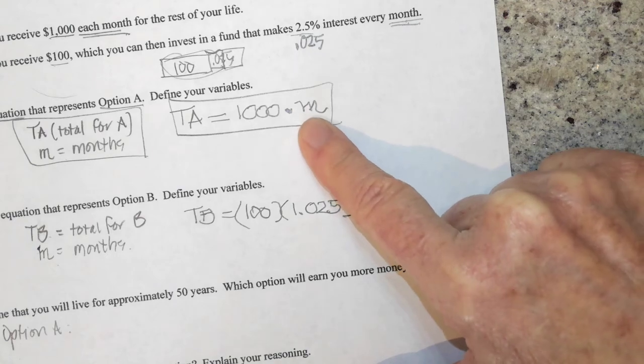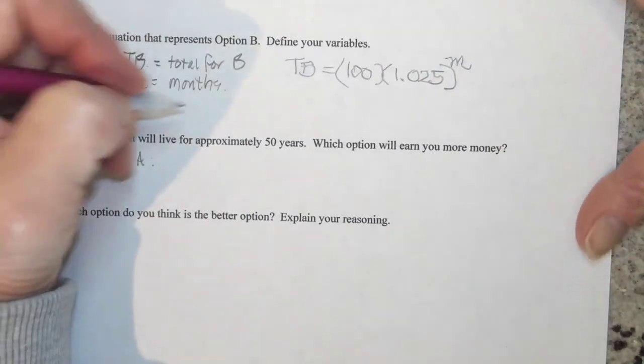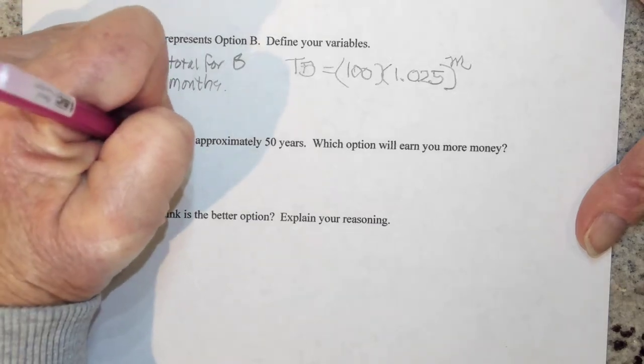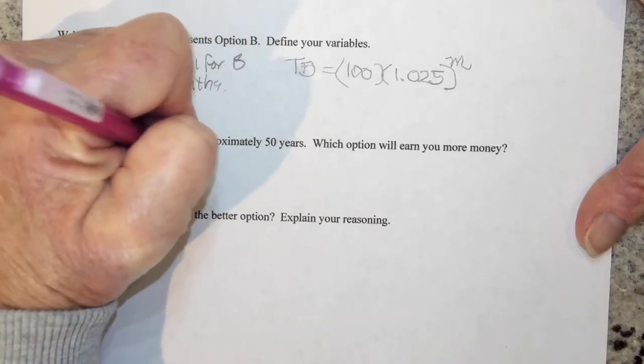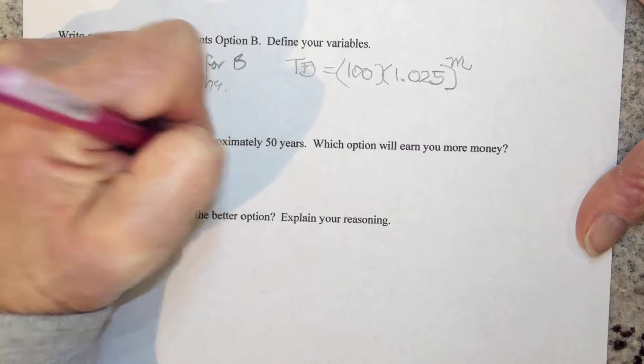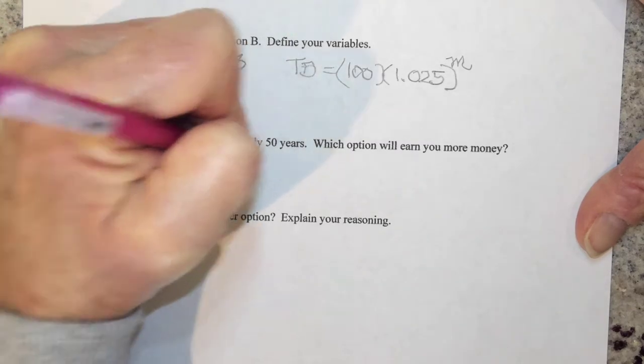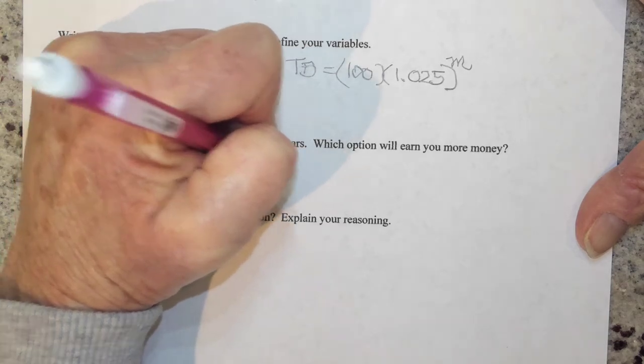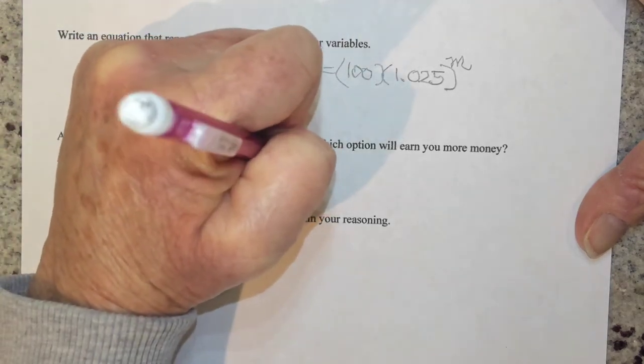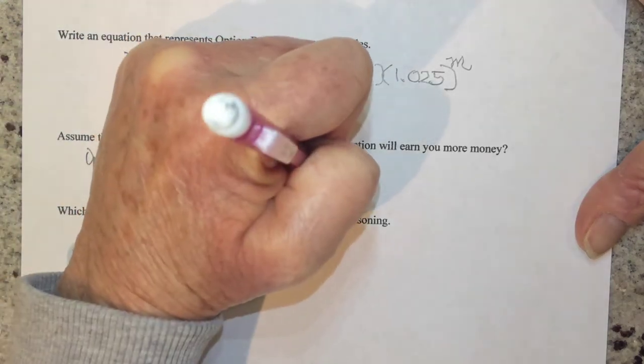So I've got to calculate how many months that is. 50 years is equal to how many months? I'm going to take 50 times 12 equals 600 months.